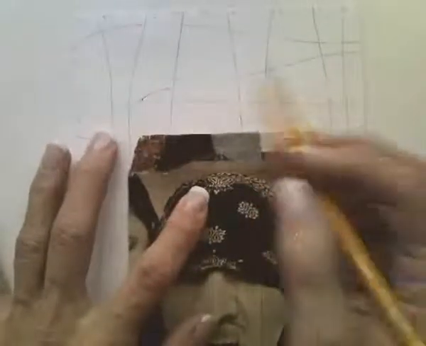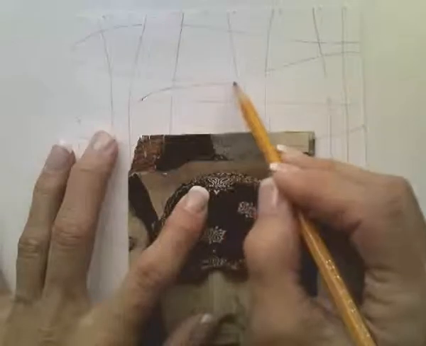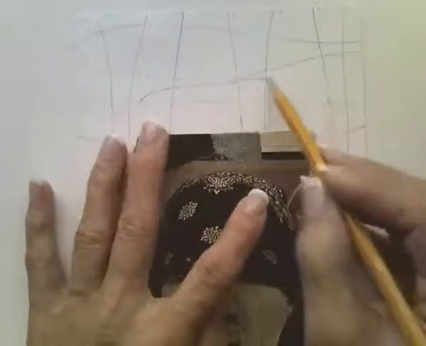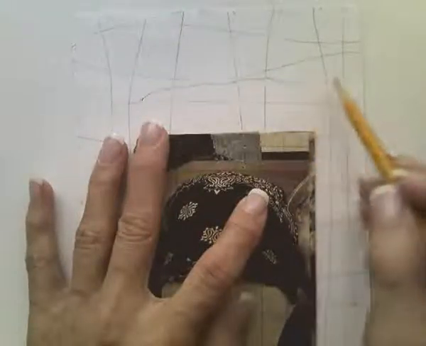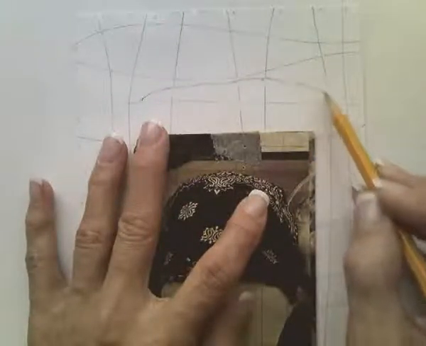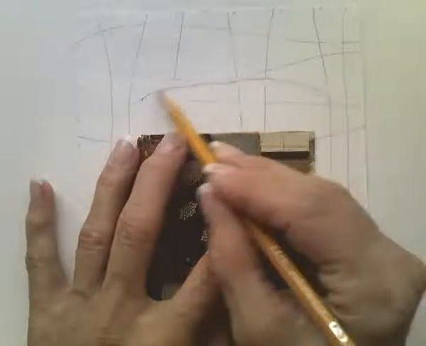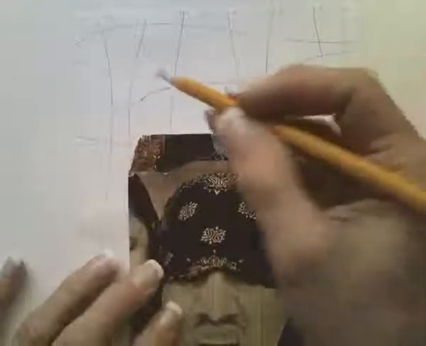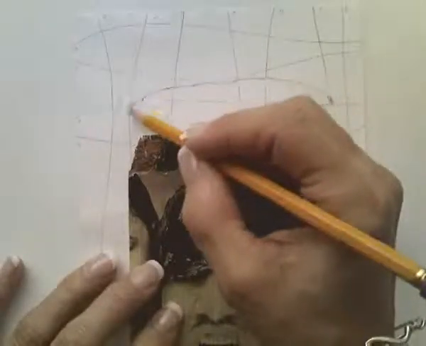And I'm just going to follow it all the way around until I get a complete outline. The idea is to get it so smooth that it almost looks like this picture is actually happening. I'm just going to keep following it all the way around.